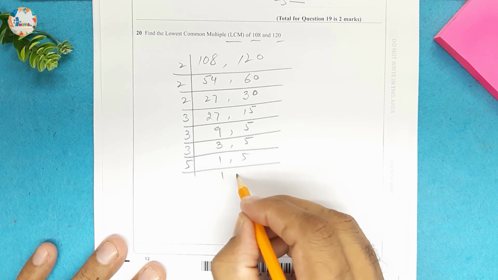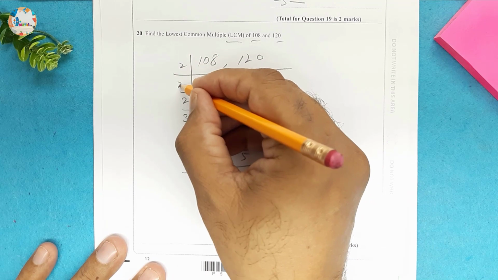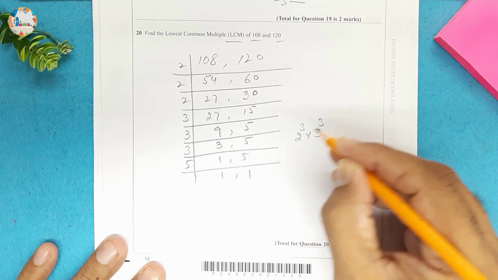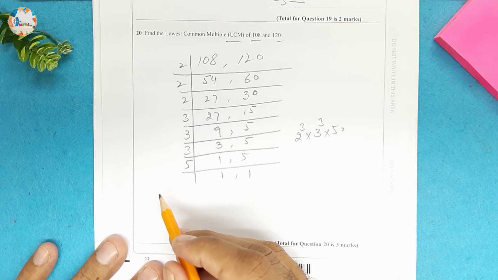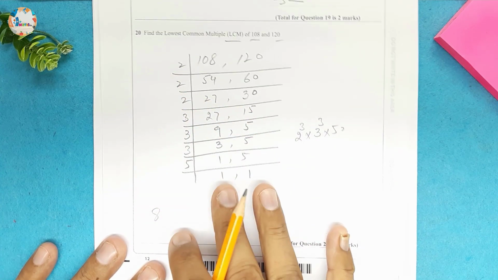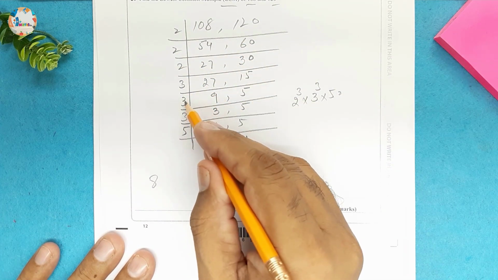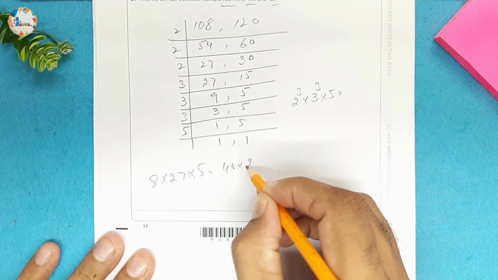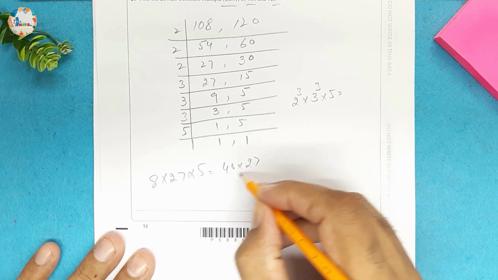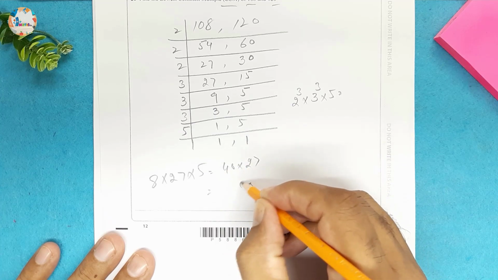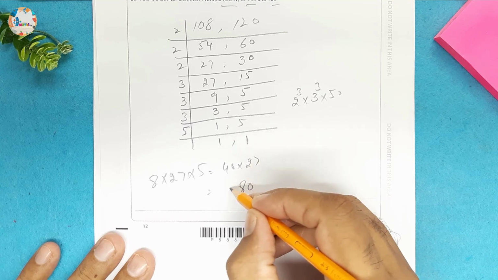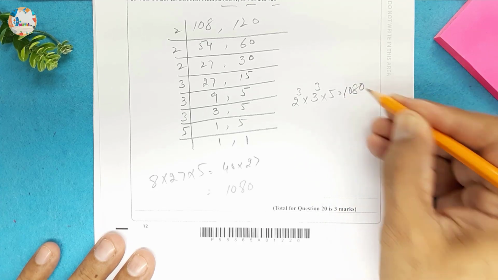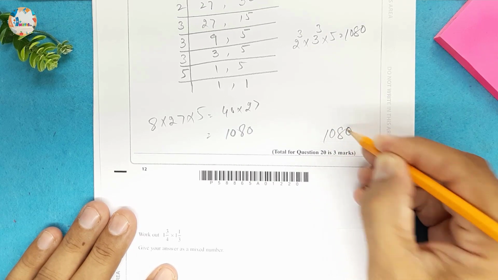Now we can divide this like this one. 1 1 we achieved. Now 1 2 3, so 2 raised to the power 3, 1 2 3, again 3 raised to the power 3 and into 5, and this will be equal to what? These will be multiplying to 8, 2 into 2 into 2 will be 8, 3 into 3 will be 9, 9 into 3 will be 27 into 5, so 5 8s are 40, 40 into 27, and further we can multiply this as 0 as it is, 28 and 2 carry, and 2 4s are 8, 2 will be 10, so 1080 will be our answer. This will be the LCM for this one, and we can write here 1080 as LCM.